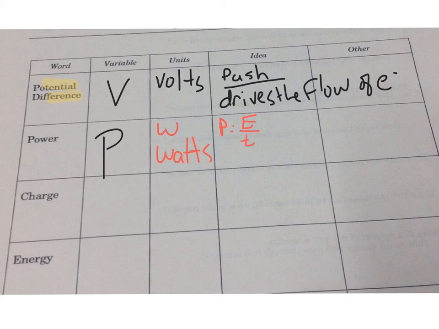A lot of times we'll refer to that energy as potential energy due to electricity, or PE, as we've done before, and it's directly related to voltage up above. But we can also say that power is directly related to the current in the circuit times the voltage of the circuit. Okay? So there's two different things that we can look at there.